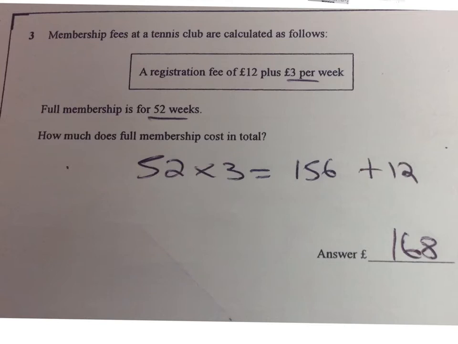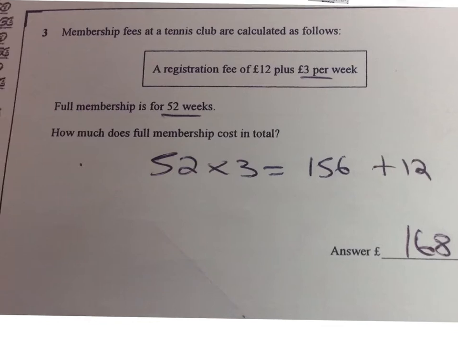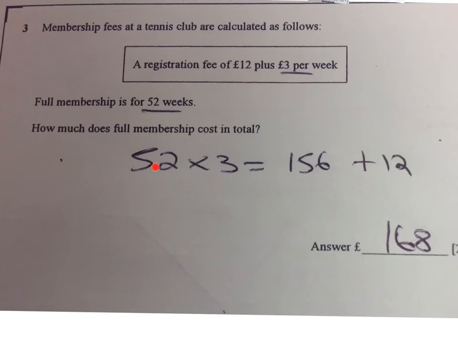Question 3, registration fee of £12 plus £3 per week. So for 52 weeks, you have 52 times the 3, then you add on the 12 to give you an answer of 168.